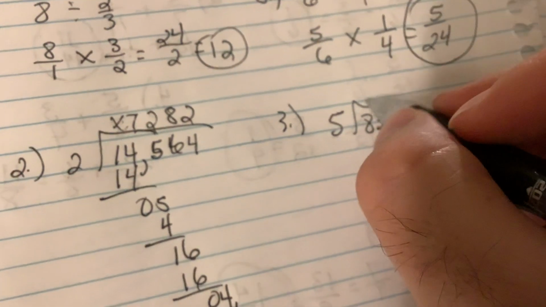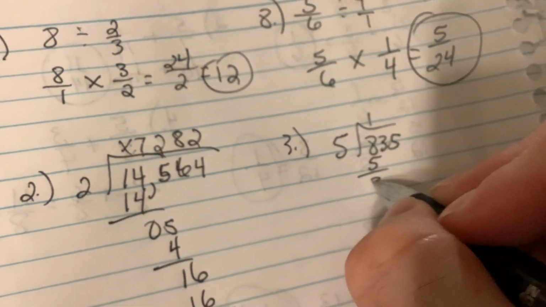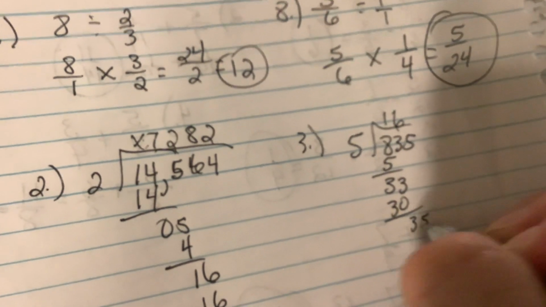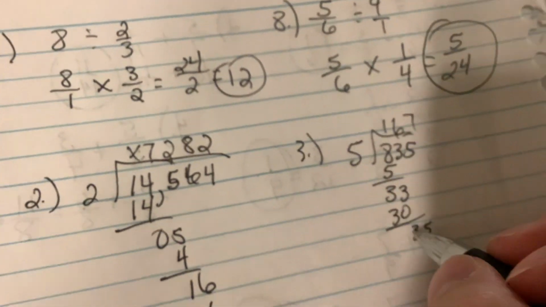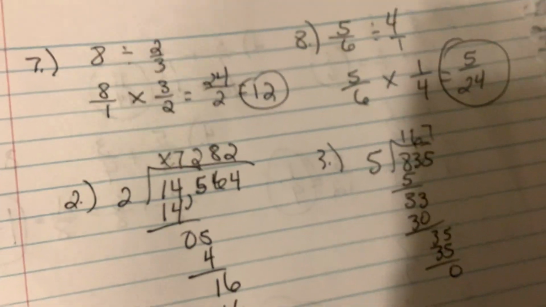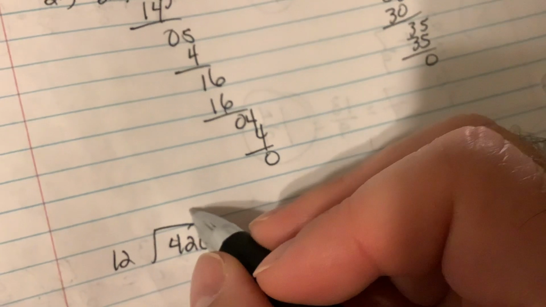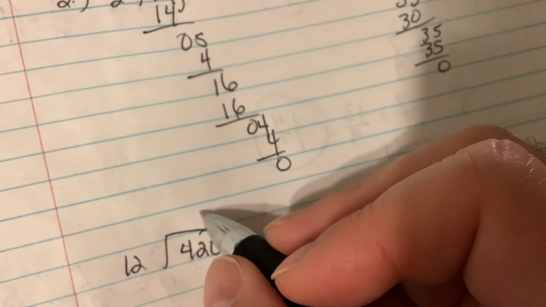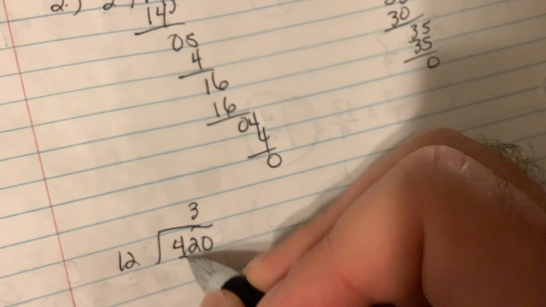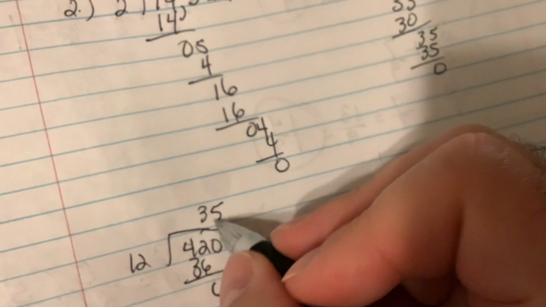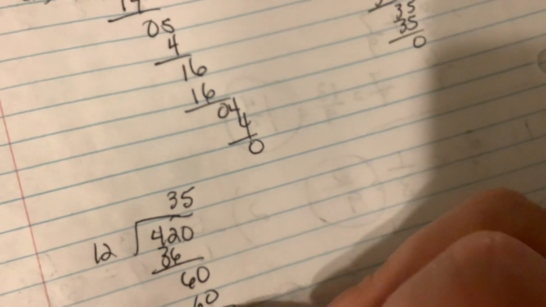835. 5 goes into 8 one time. Goes into 33 6 times. And goes into 35 7 times. 167. 12 into 420. 12 goes into 42 3 times without going over. Bring down the 0 and goes into 60 5 times evenly. So that answer was 35.